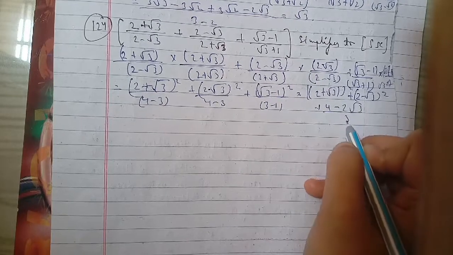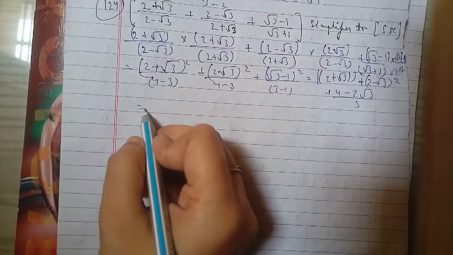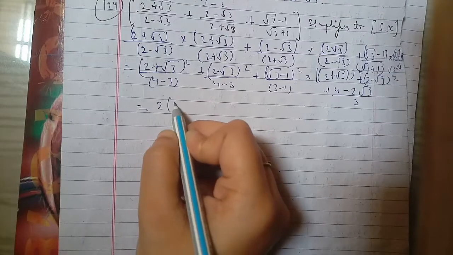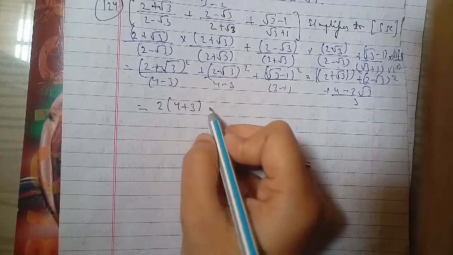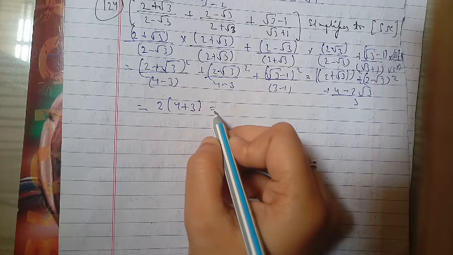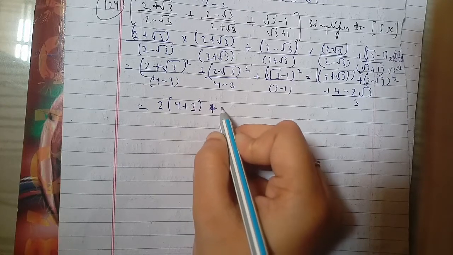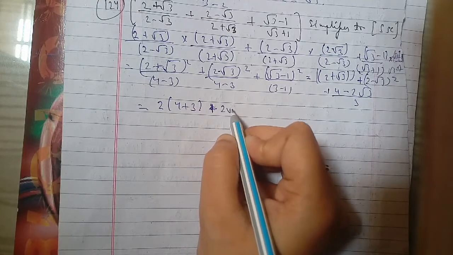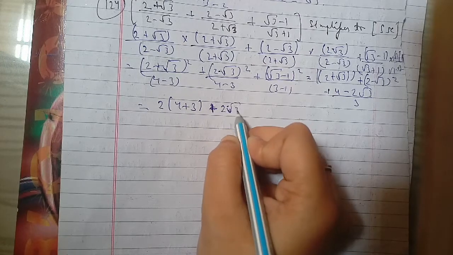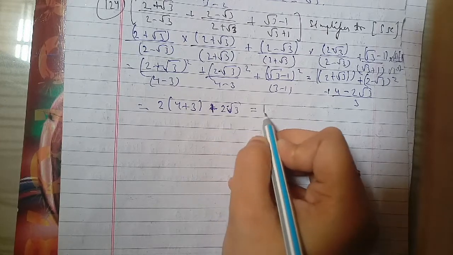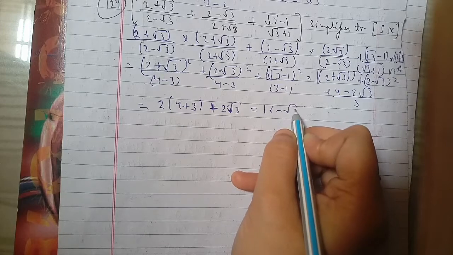So here we'll get 14 plus 2 - √3, which equals 16 - √3. That we'll get as the answer.